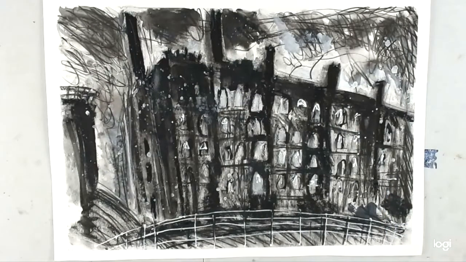There's my final drawing. It ended up looking like a row of tenements with chimneys rather than a factory, but I'm quite happy with it. It's not perfect, but I enjoyed myself.